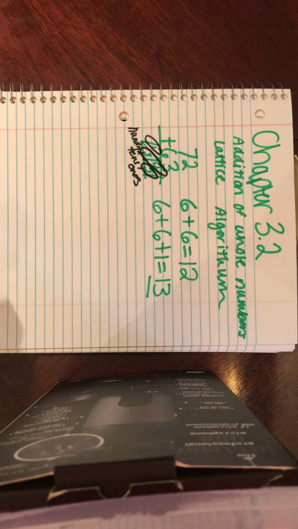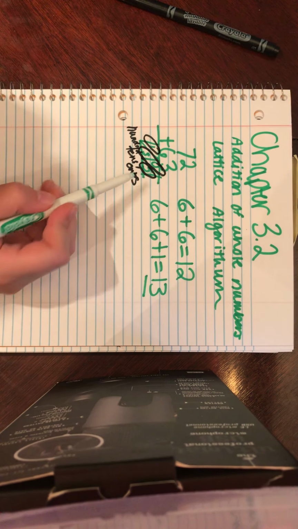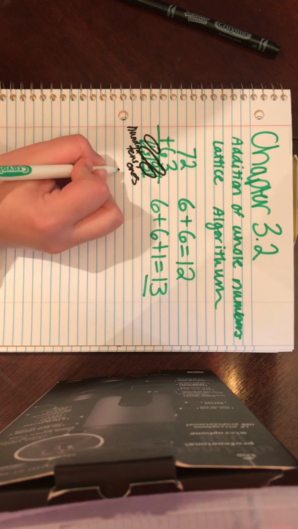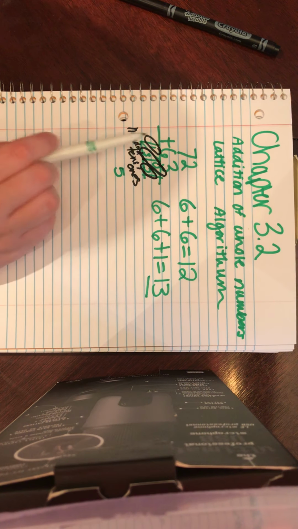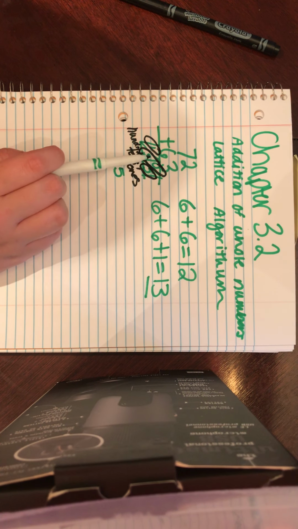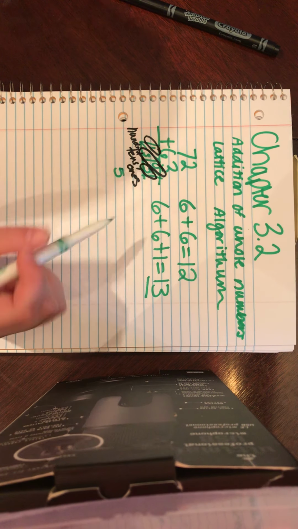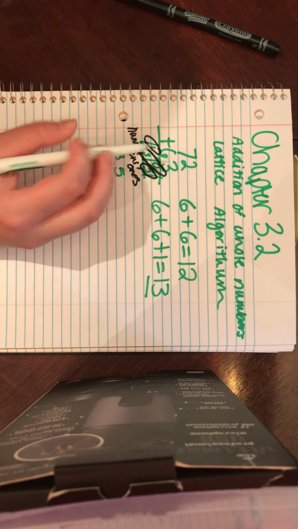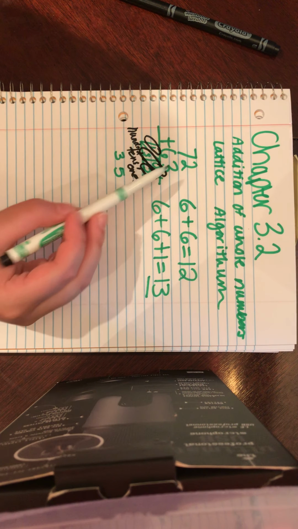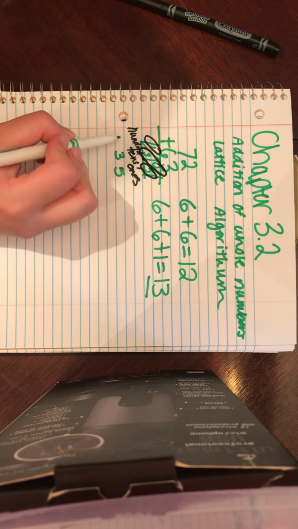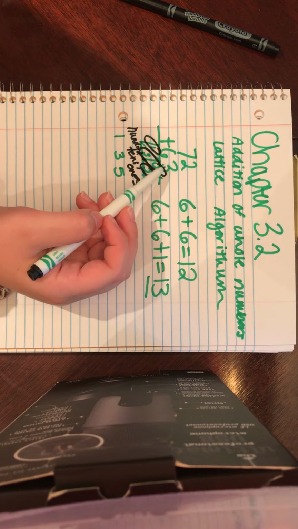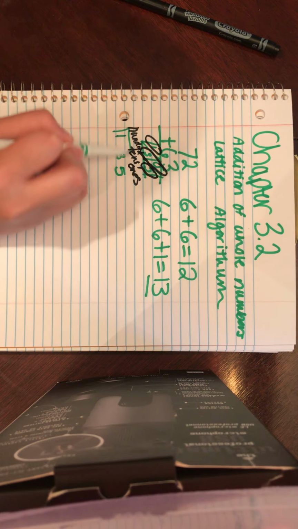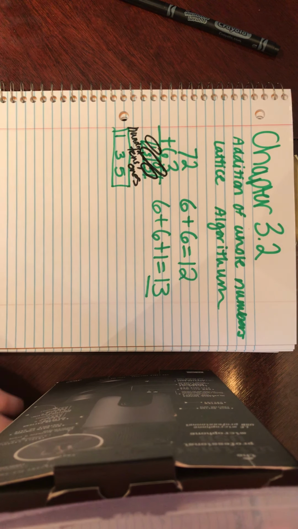Alright, so when I do add those up, 5 plus nothing is just going to be 5, so I bring that down. 3 plus 0, because we know that anything plus 0 is the other number, we're going to bring it down. And then lastly, 1 plus nothing is going to be 1. So the answer to the problem, 72 plus 63, is going to be 135. Alright. So that's what the problem looks like with a two-digit number.